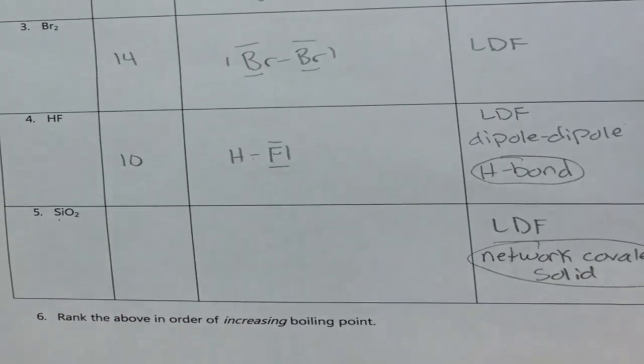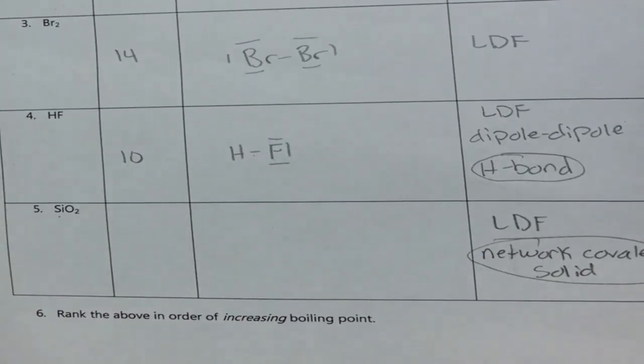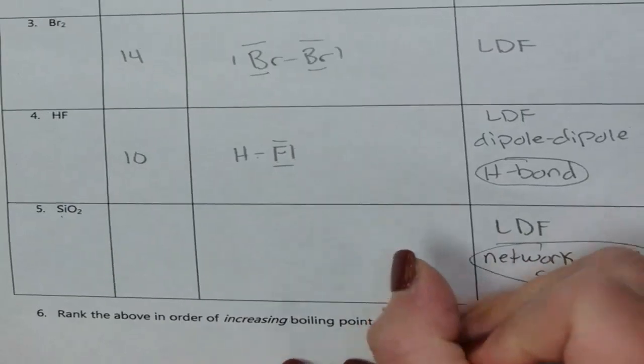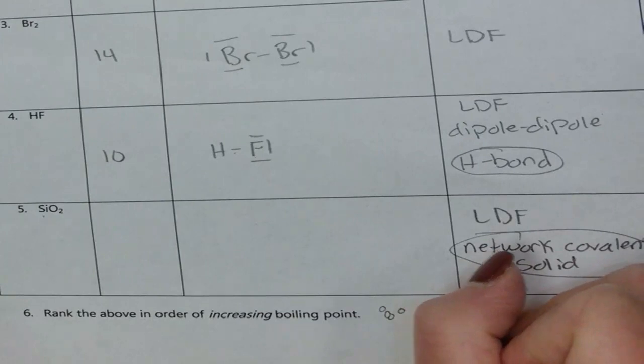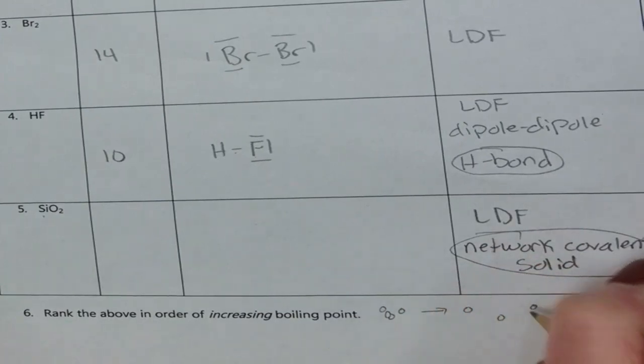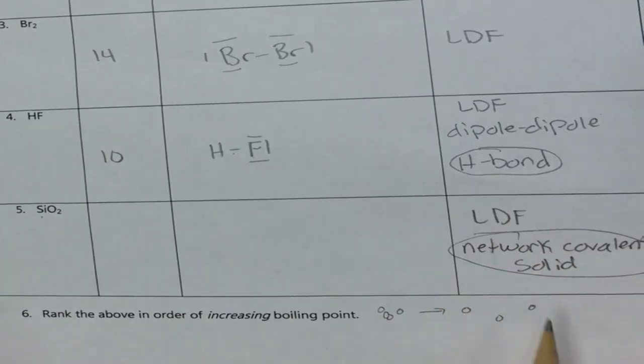So number 6 asks us to rank these in order of increasing boiling point. This is going to be based upon the intermolecular force. The temperature at which something boils is our boiling point. Now what does that mean? We're going from a liquid to a gas. So when I go from a liquid where particles are closer together to a gas, we are breaking all of those intermolecular forces to allow our gas particles to be furthest apart.